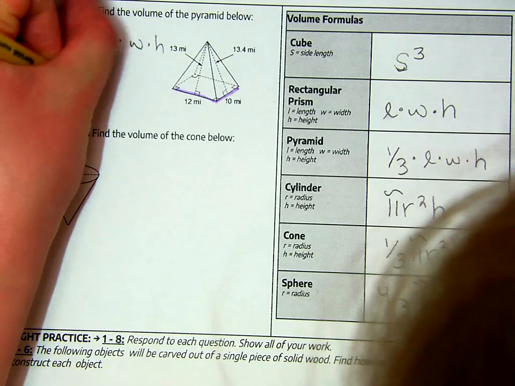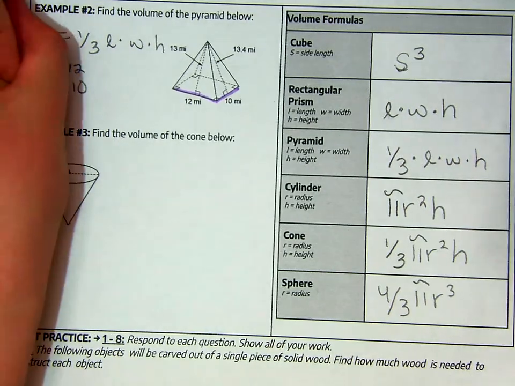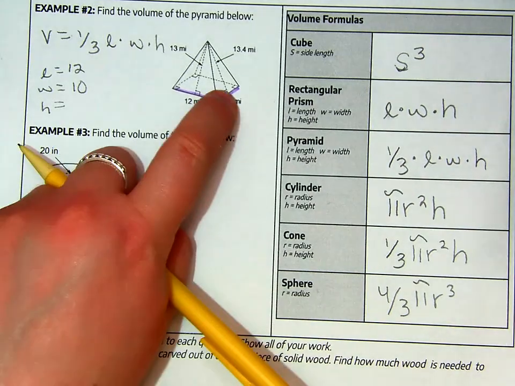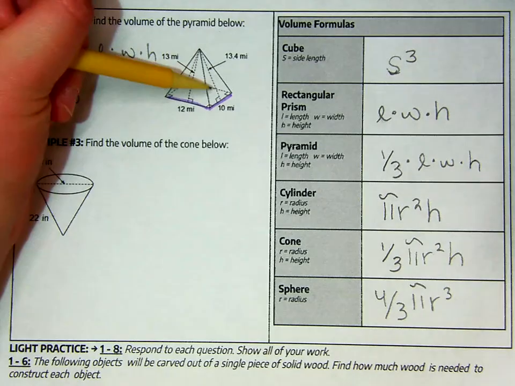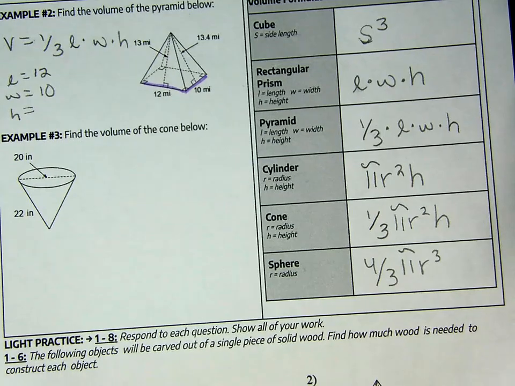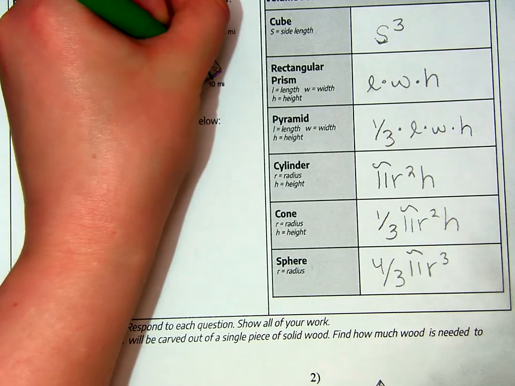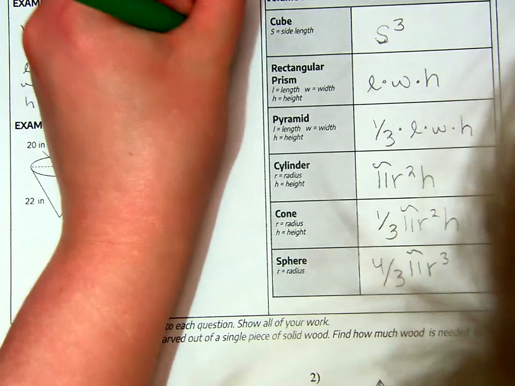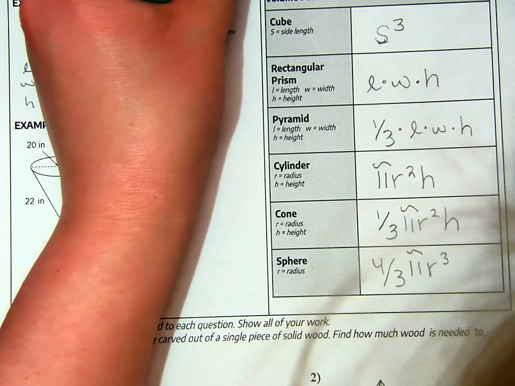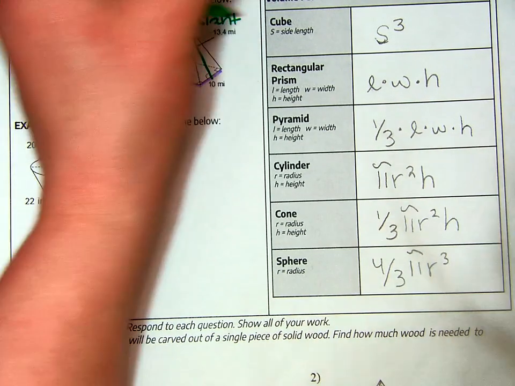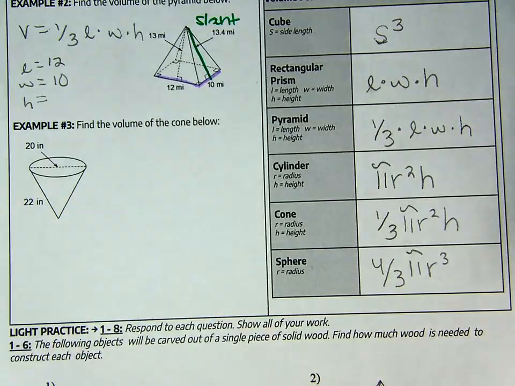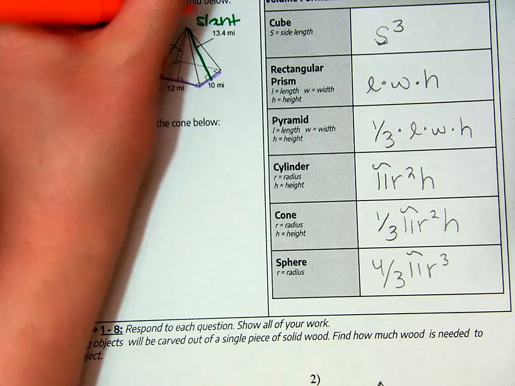Now my height, though, actually is not given in this example. I know we have this diagonal here, but that's the slant height, right? That's not the actual height. The height is going to be the dimension that goes from the top to the bottom and makes a right angle.